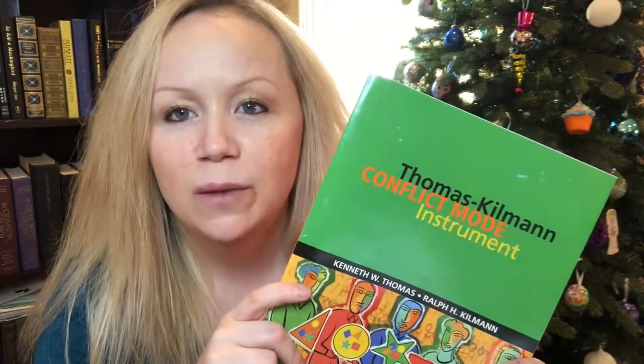I accidentally had it on the ground. This is it. It's the Thomas-Kilmann conflict mode instrument, and I absolutely love it. We all have a tendency to prefer a different conflict type when it arises. So when we get into disagreements, we kind of have our tendency toward a particular preference of a mode.